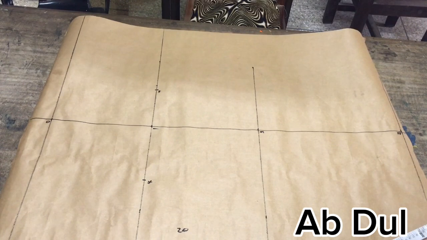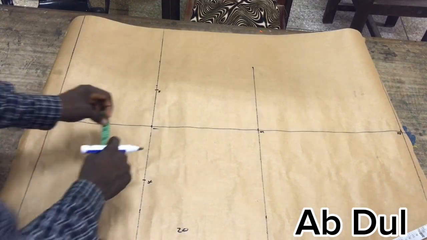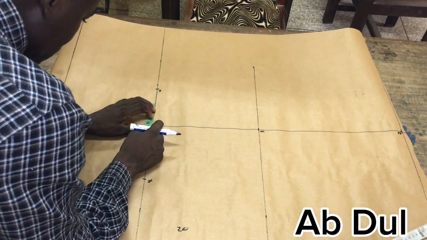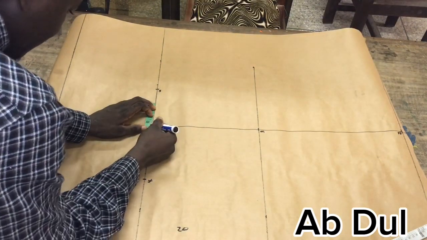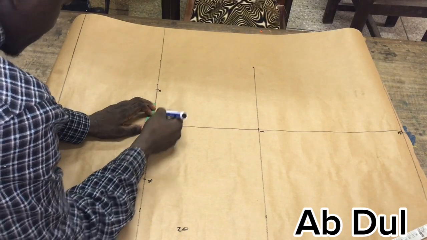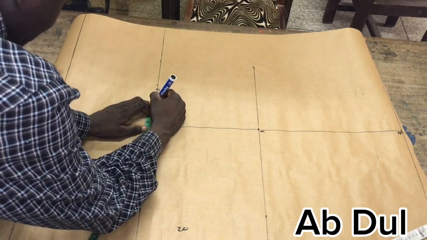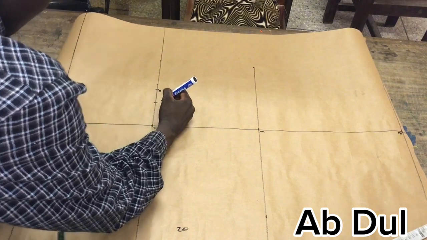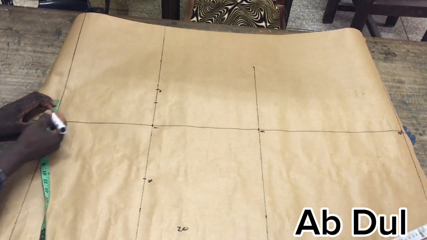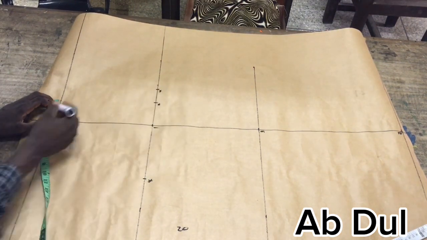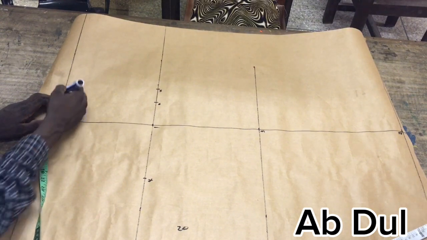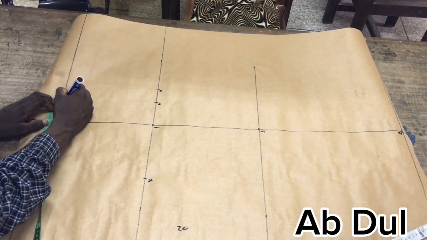Sorry, it is 1/6 scale. So 20 by 6 will give us 3.3. So 3.3 will also go like after the 3.25. Now we measure the 3.3 here. So this is number 6. And we measure the 3.3 here. Then we indicate here number 7.